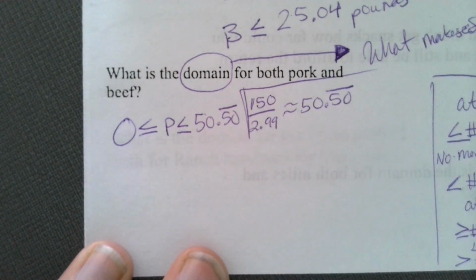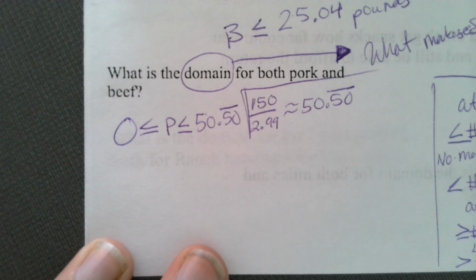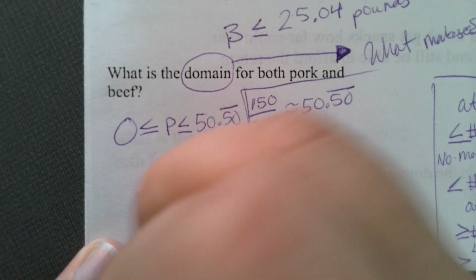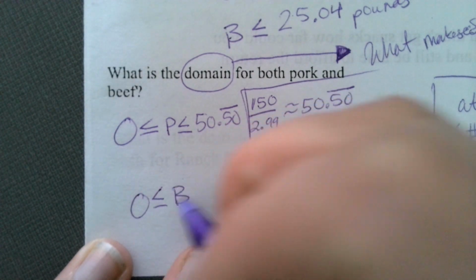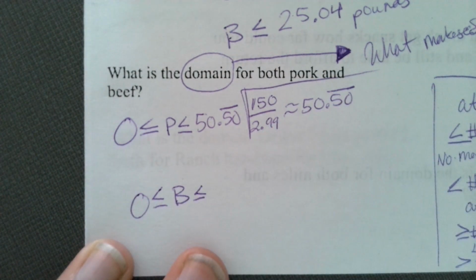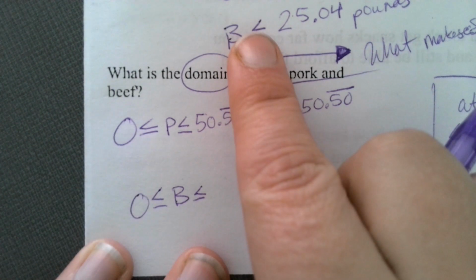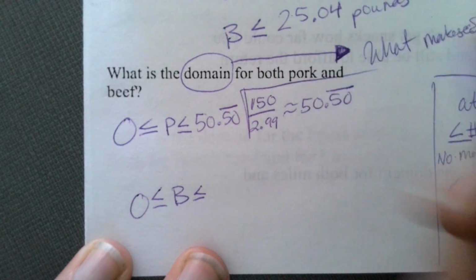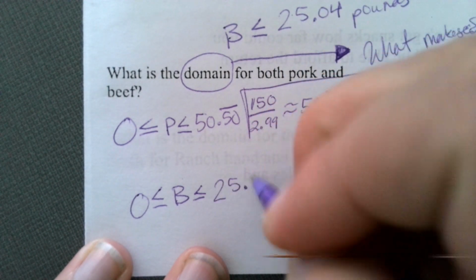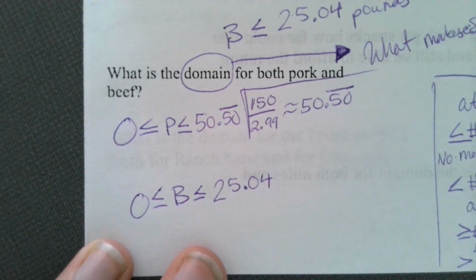What about for beef? What's the least beef I could get? 0. What's the most beef I could get? If I got no pork, how much beef would I get? 2504. Does that make sense? No.